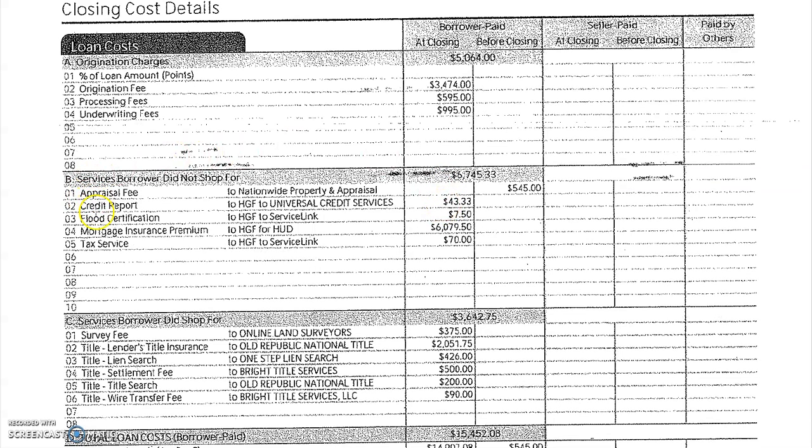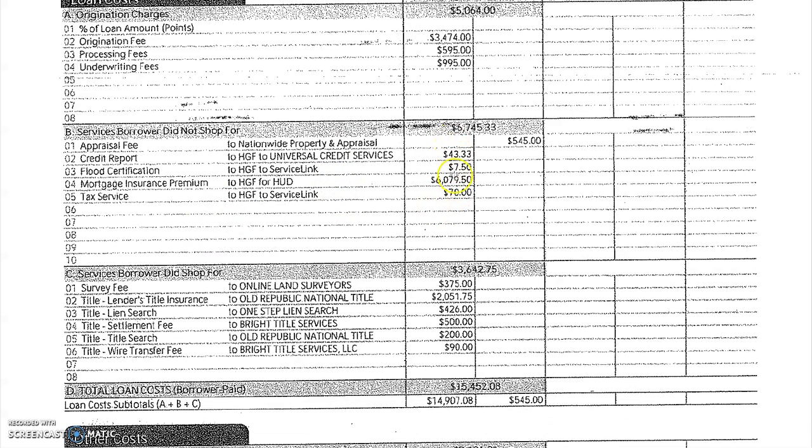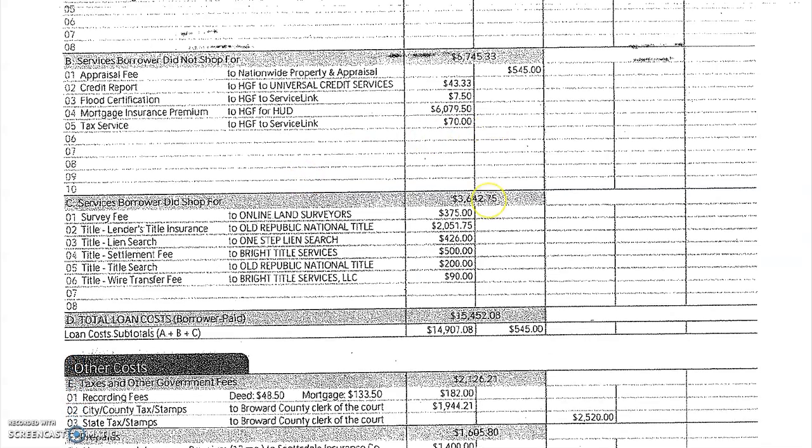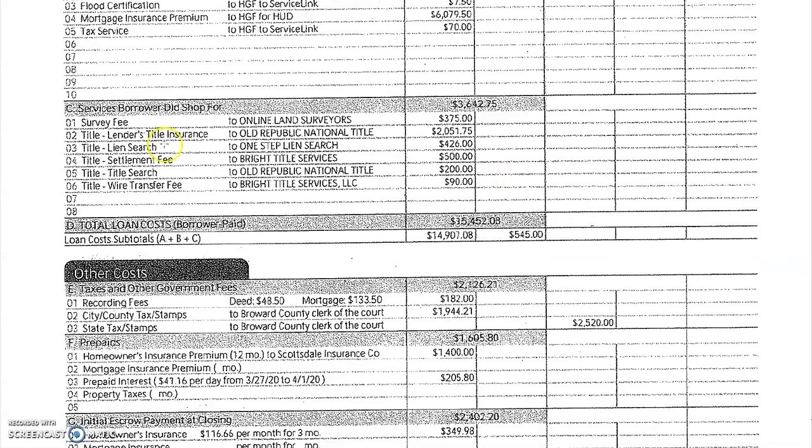Now you have credit report, flood certification, mortgage insurance premium, and tax services. These are all fees that the lender is charging for third party services. This is not going to the lender. This is just for the third party companies that provided these services for the lender. You will always find this in section B. As I continue to scroll down, now we are into section C.